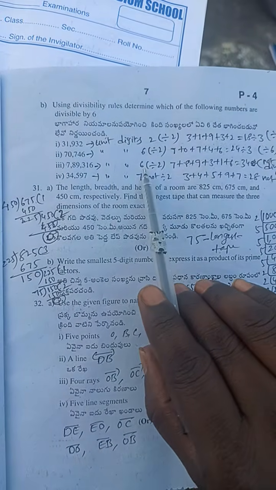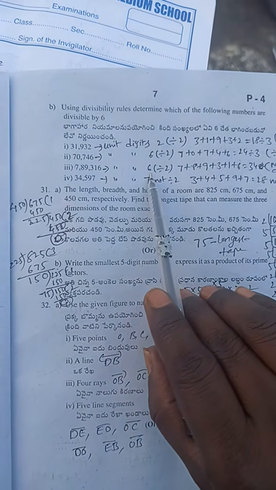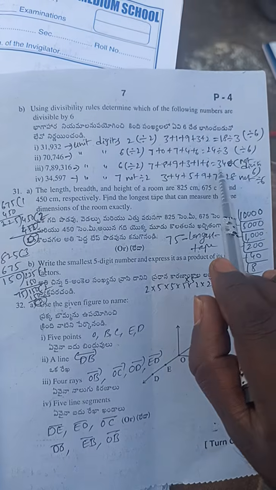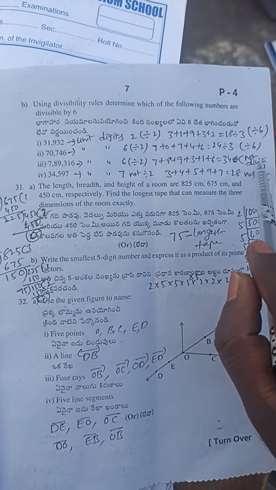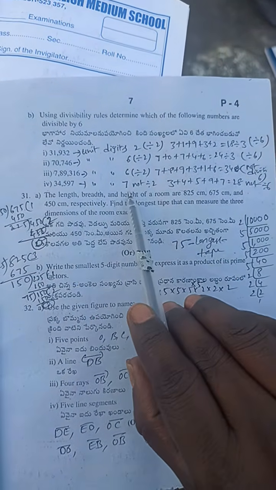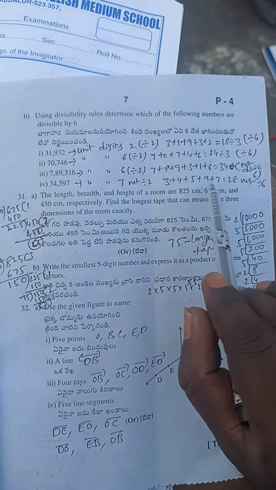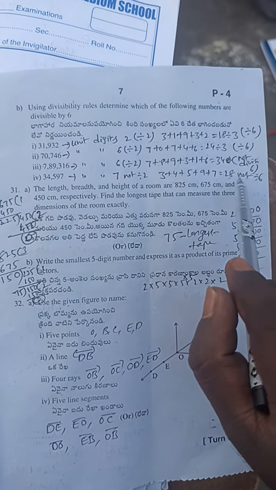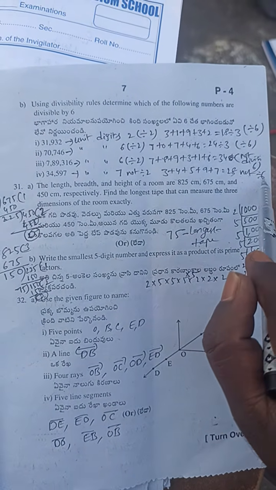Next, it is divisible by 2. Why? The unit digit is 6. Sum of the digits is how much? 34. It is not divisible by 3. It is not divisible by 6. Next, the last digit is 7. It is not divisible by 2. Sum of the digits is 28. It is not divisible by 3. Therefore, it is not divisible by 6.